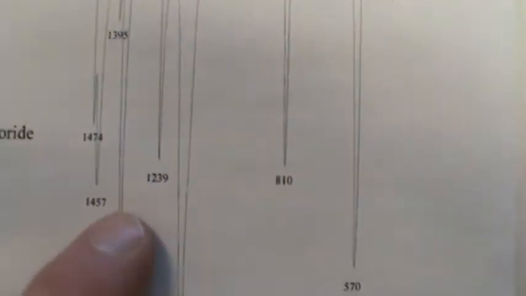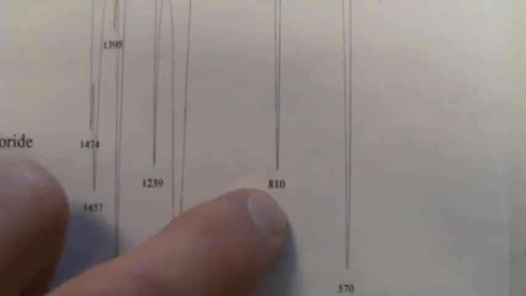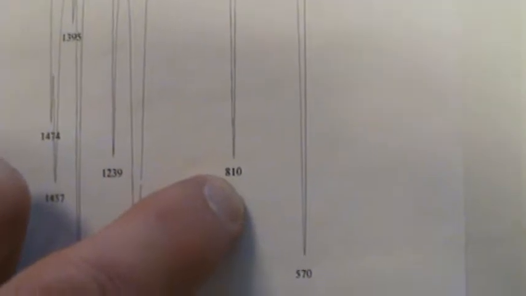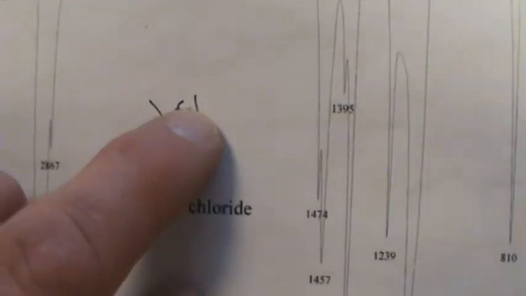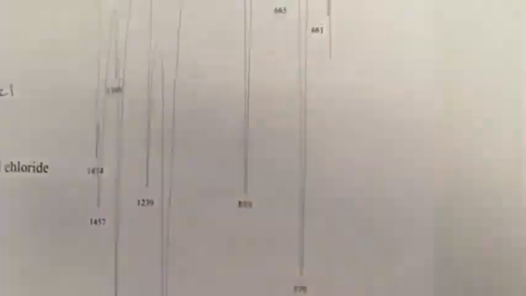So how many students just automatically circle 810? Now that's higher than the 780 range, right? And most don't have this 570 peak. So all I'm kind of joking about here is that the single most definitive characteristic thing for the C-Cl would have been the stretch, which is here at 570, and most of us don't have it.